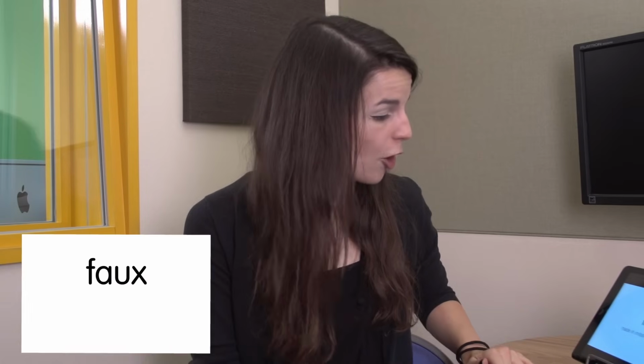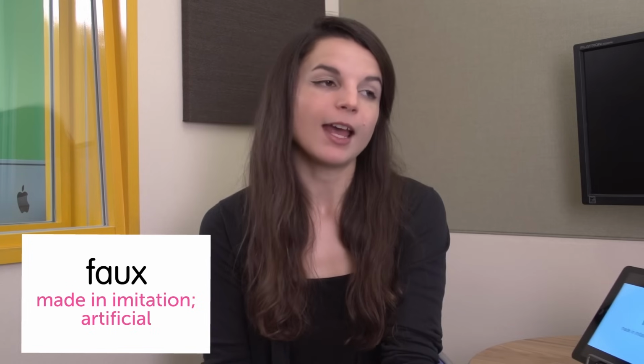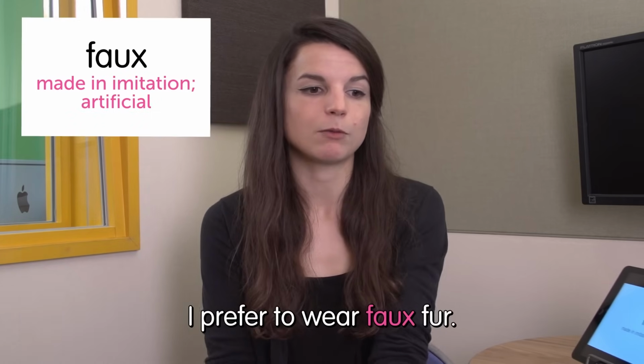The next word is faux. Faux has an X at the end when it's spelled on paper, but we do not say folks. We don't say that. We say faux. Faux means fake. Faux means something that's not real. Very commonly, you'll hear this in terms of faux fur, as in, I prefer to wear faux fur because I don't believe that we should kill animals.